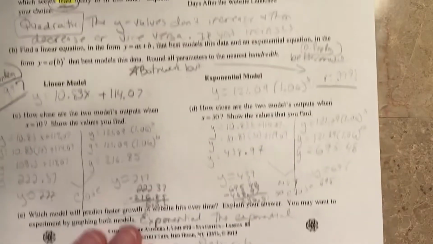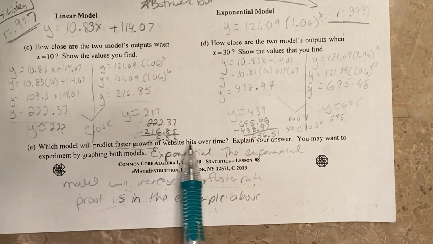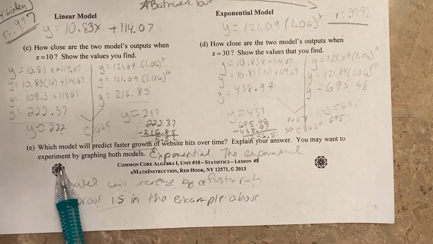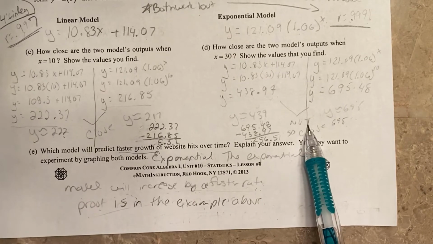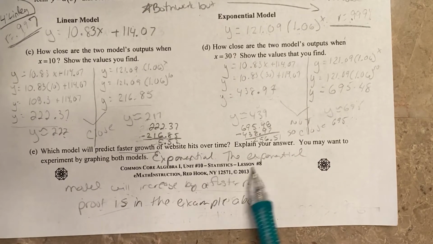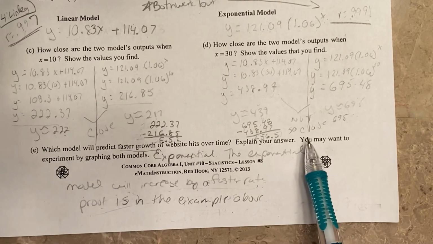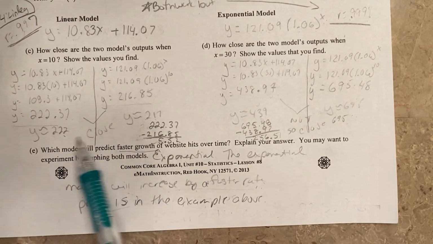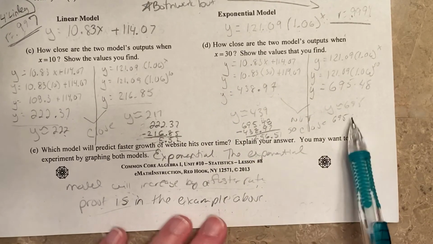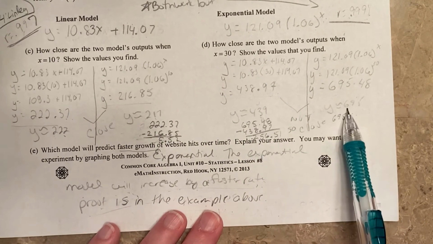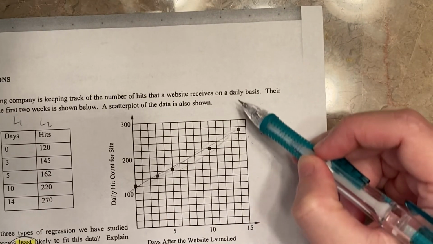Okay, so it says which model will predict faster growth of website hits over time? Explain your answer. You may want to experiment by graphing both models. So basically, this 100% will grow faster. The exponential model will increase by a faster rate. Proof is an example above. So you can see right here that when the numbers are lower, they're closer together. But as we get further on, this is definitely going to increase a lot more. This is 439 to 695. And that's what an exponential does. You know, it exponentially increases very, very quickly.